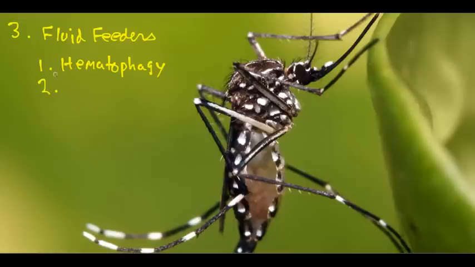The second type is nectarivores. As the name suggests, these organisms feed on sugar-rich nectar. And another great example of this is the hummingbird. The third type is plant sap feeders.